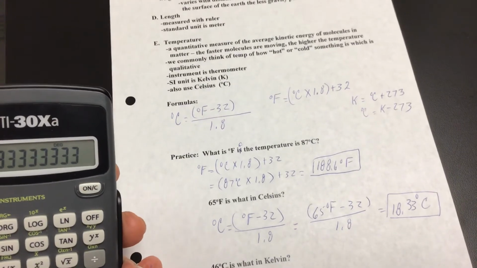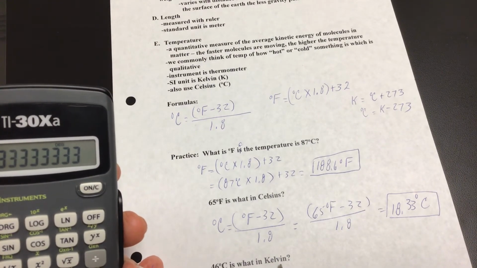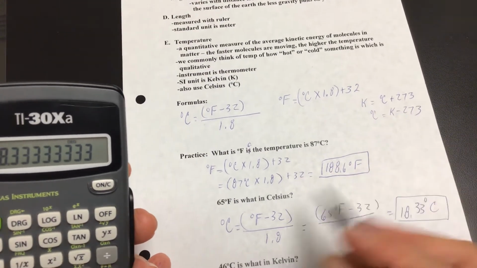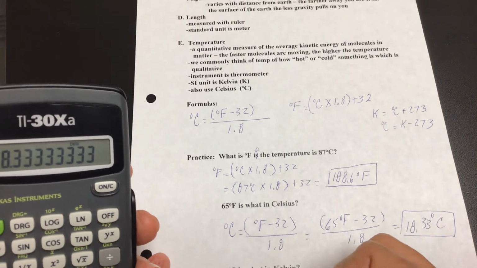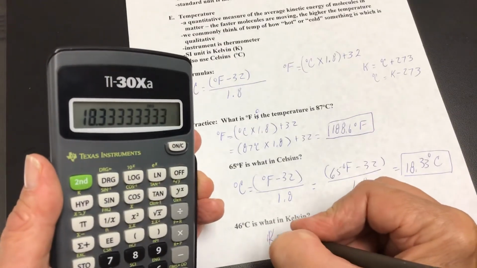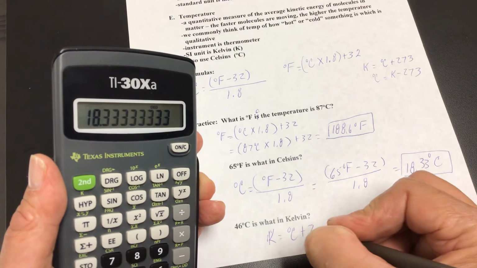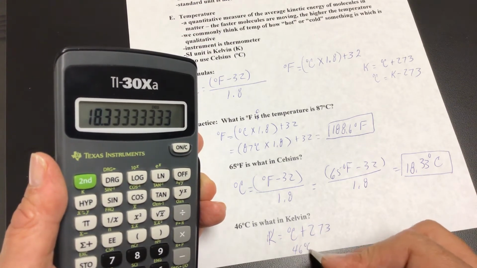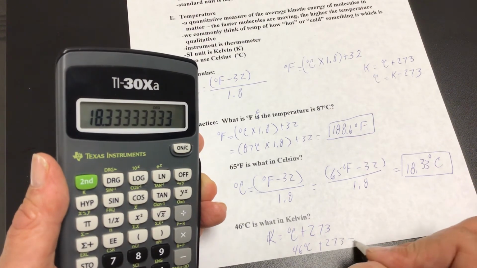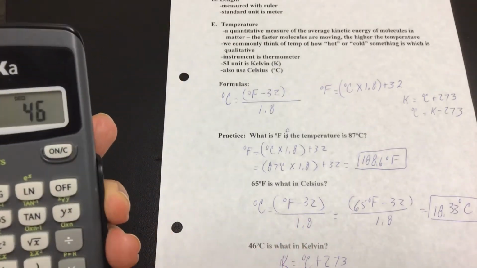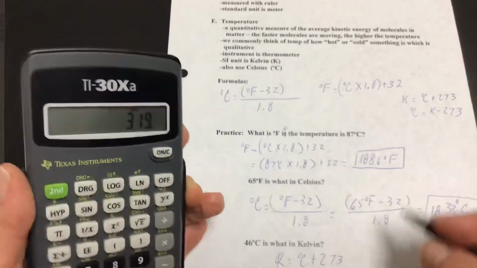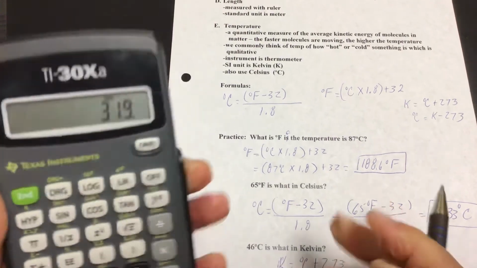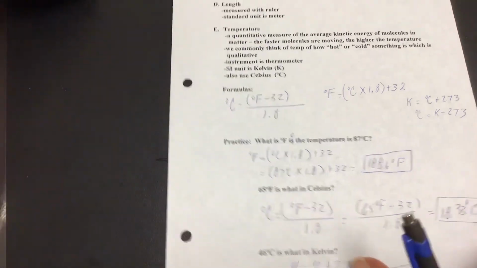Last one, we have Celsius and we want to find Kelvin. So we're going to use this formula. Your formula is Kelvin is equal to degrees Celsius plus 273. Now you show your work, so 46 Celsius plus 273 is equal to 319 Kelvin. That is it for temperature conversions.